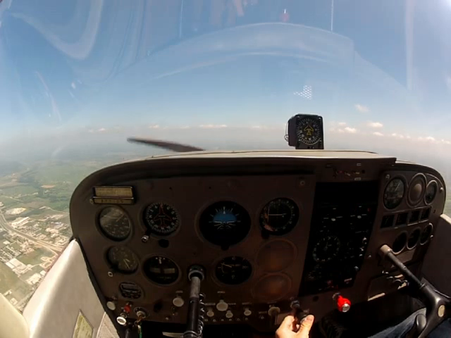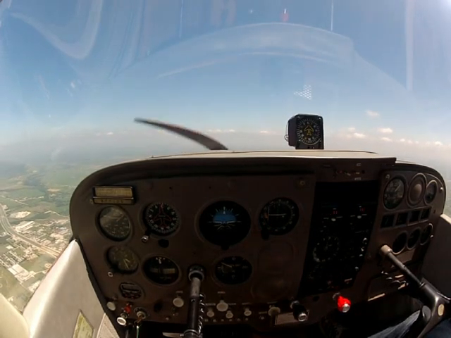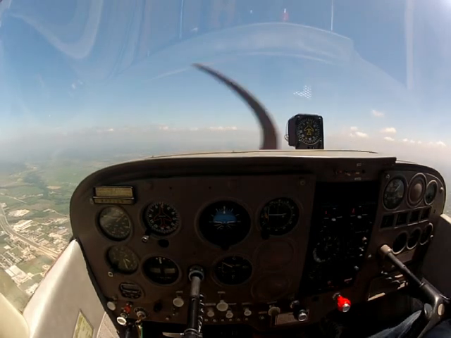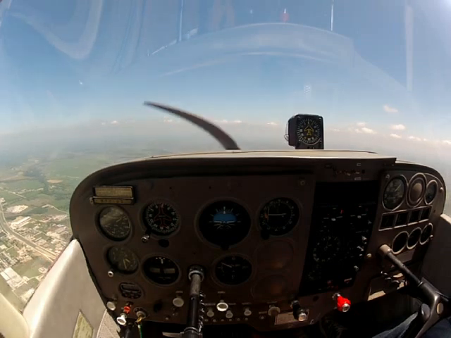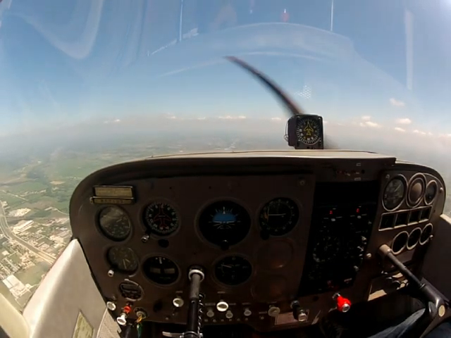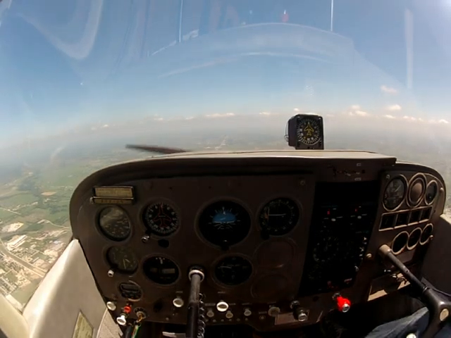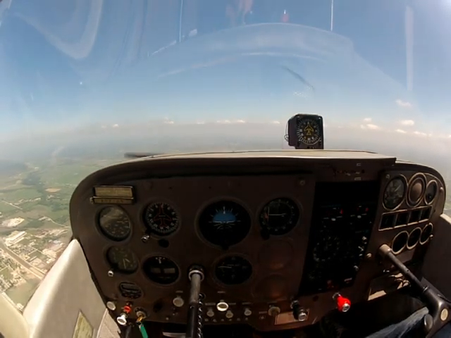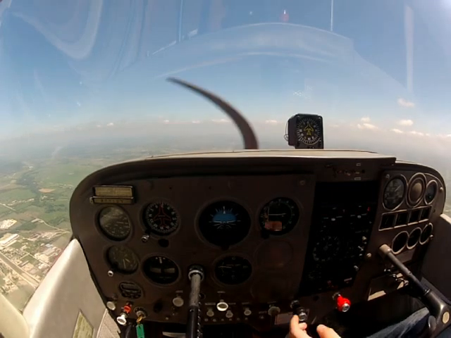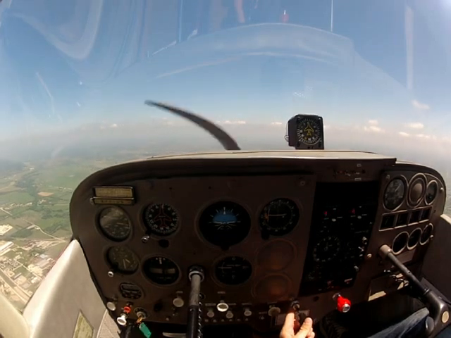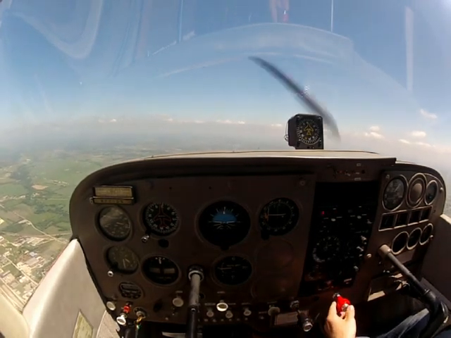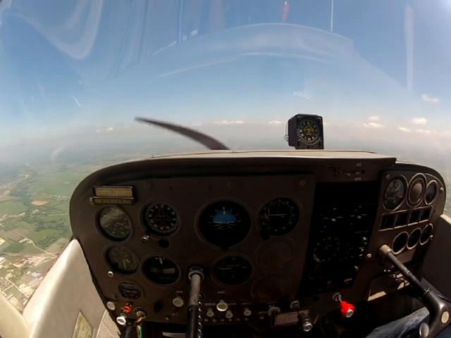And then to recover, go full power. Carb heat in, of course, and reduce the flaps 10 degrees at a time. Letting that airspeed build up. There's 20 degrees of flaps. And finally we're going to go no flaps. Okay, boom. Okay, so now our airspeed's back good, and now I'm going to go back to 2300 RPM and go back to normal cruise and lean it out. And that's slow flight.